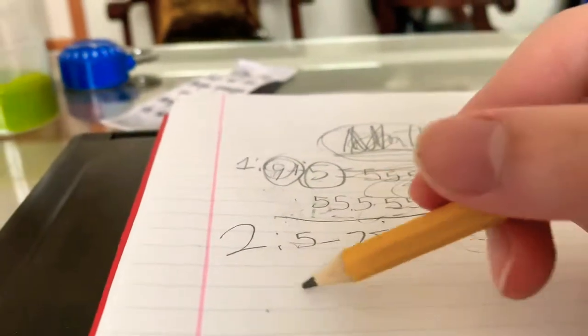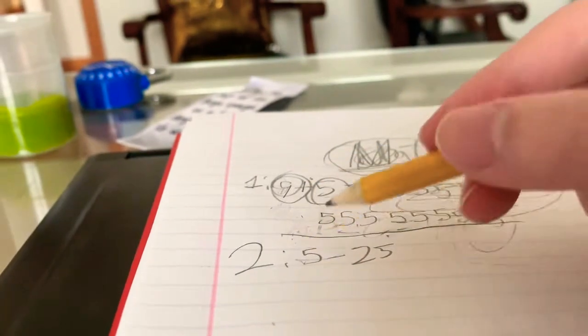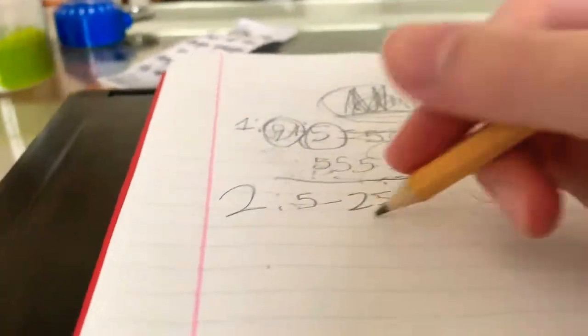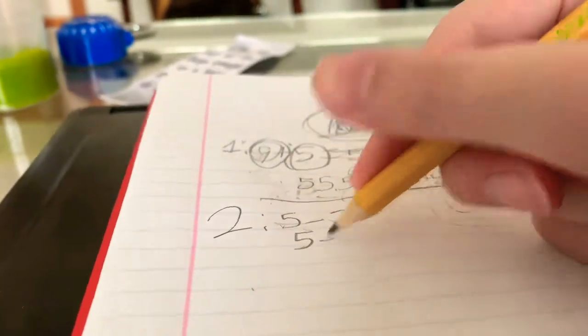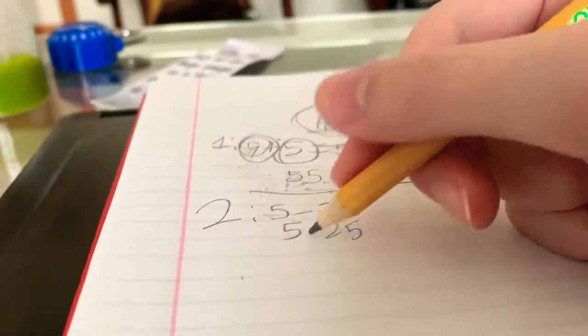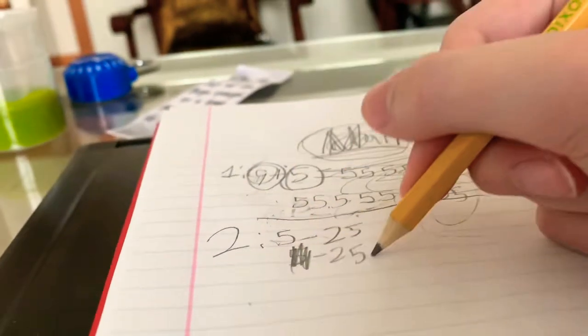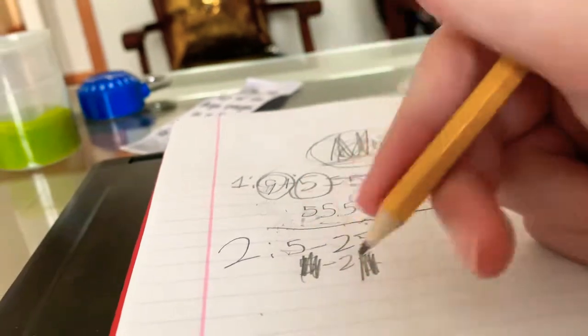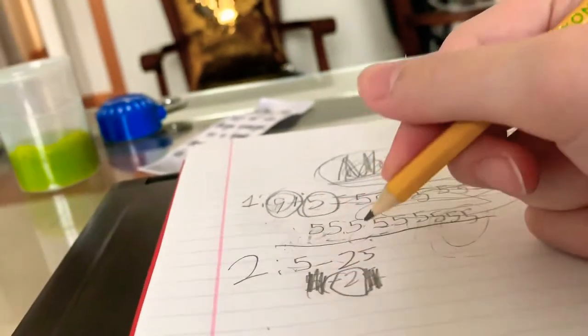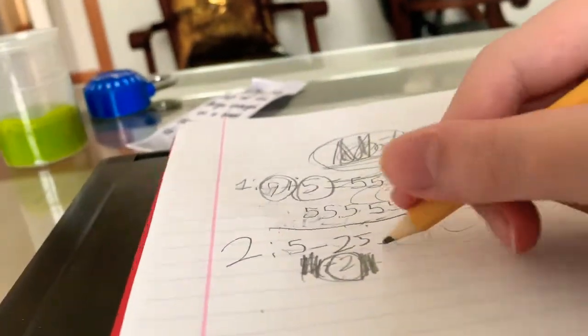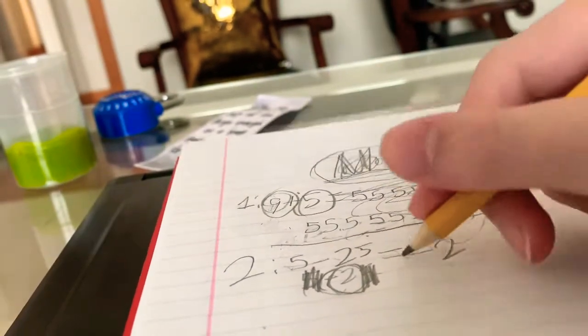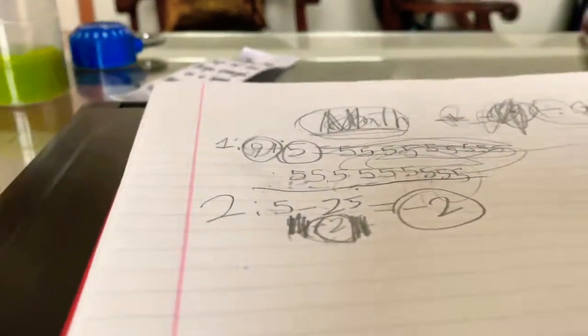Alright, in this problem, we have subtraction, which is 5 minus 25. What you want to do is right below that, 5 minus 25. And since there's a 5 right here and a 5 right here, we want to cross those two 5s out. And that leaves us with our answer, -2. That is how you do subtraction.